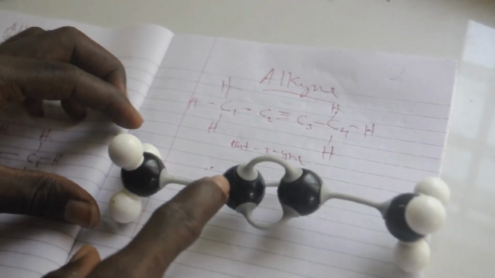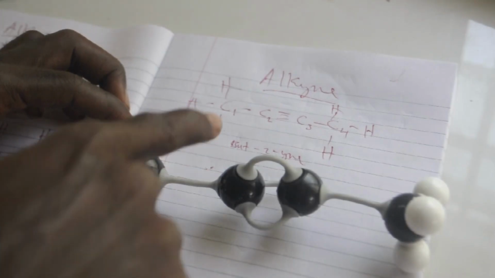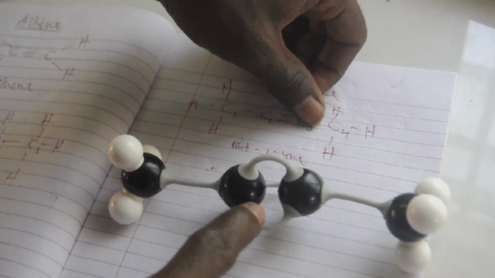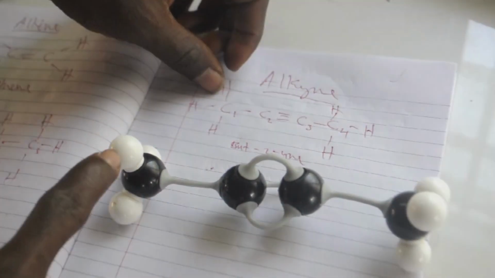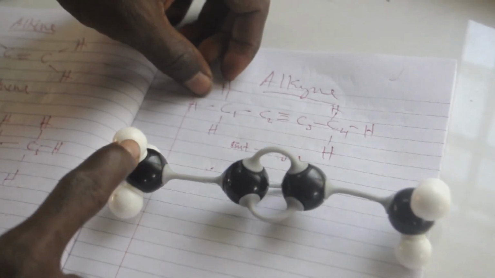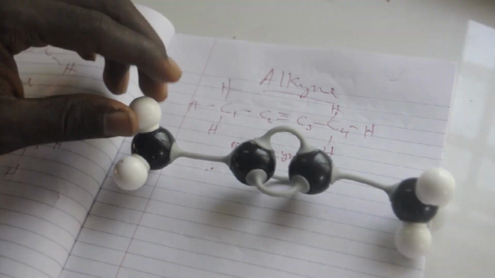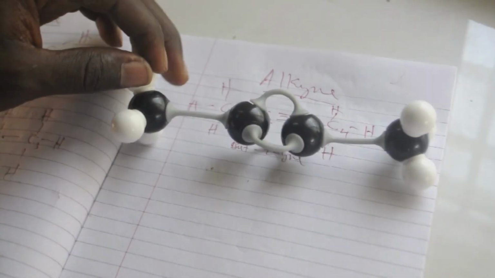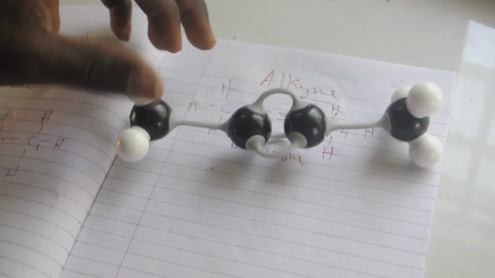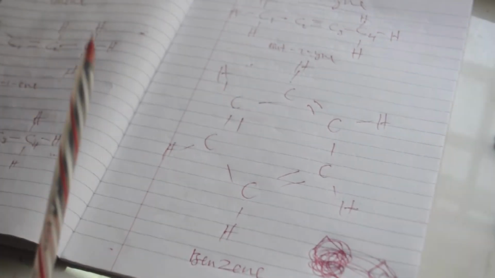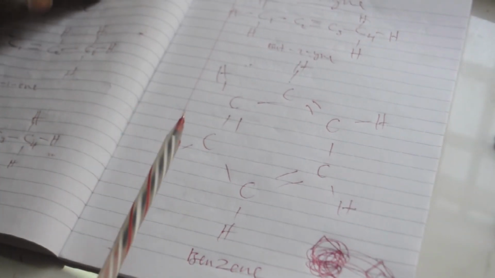It means it has 4 carbons. From the second carbon to the third carbon, we have there a triple bond, and it also has 1, 2, 3, 4, 5, 6 hydrogens. So this is the structural formula of what? Butyne.